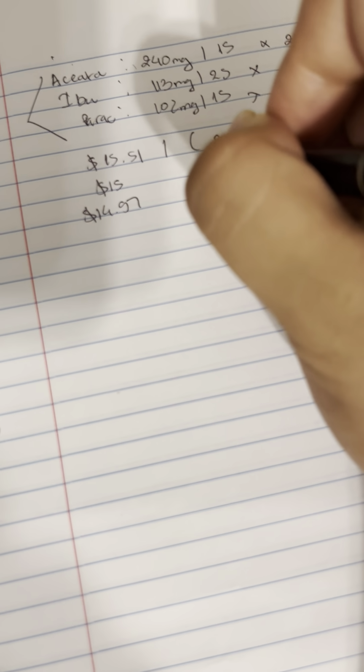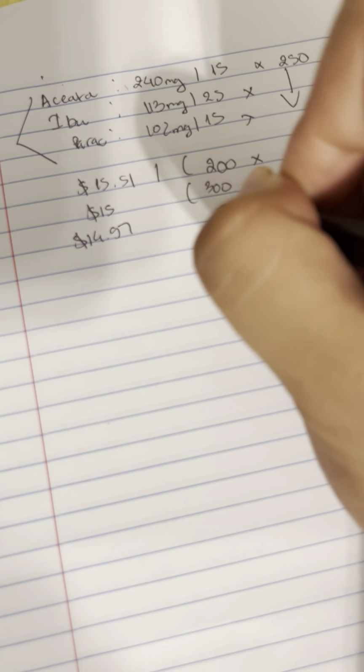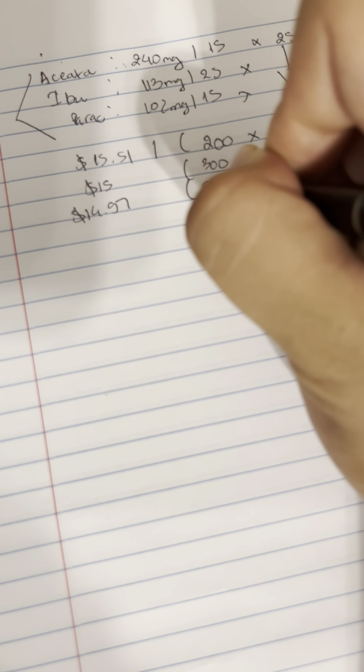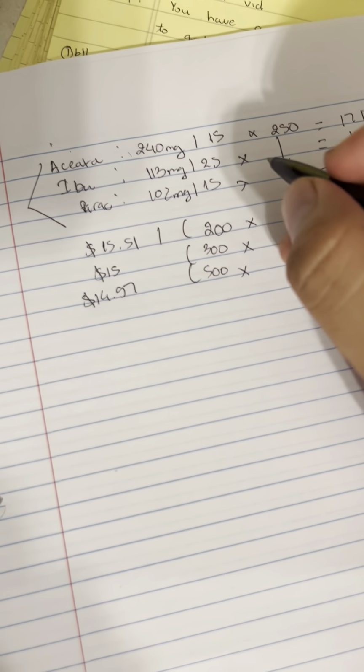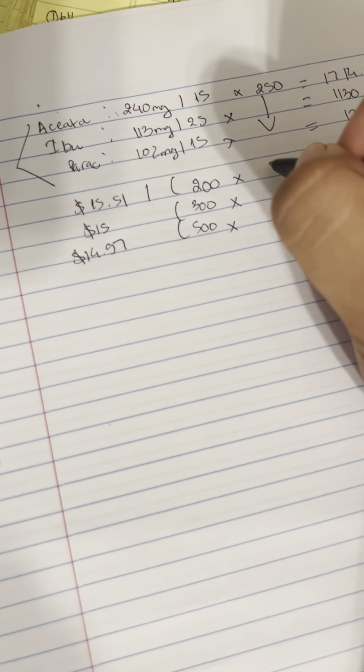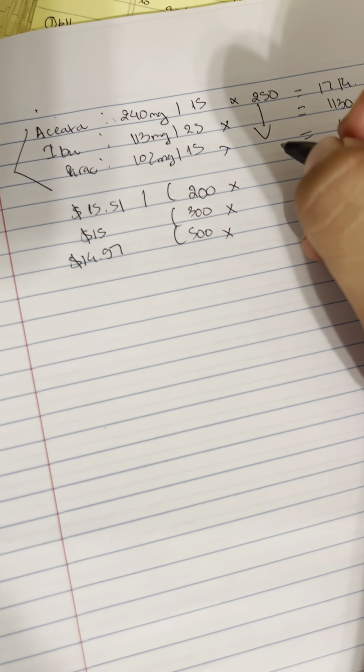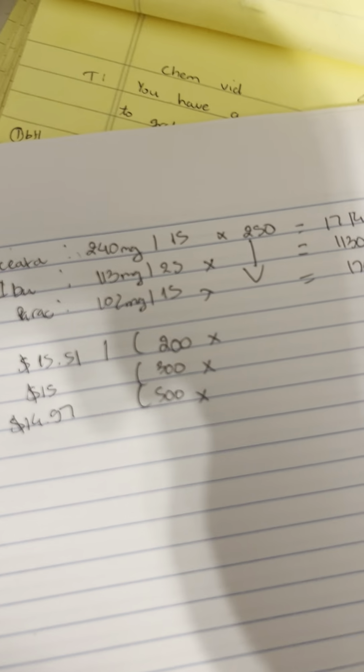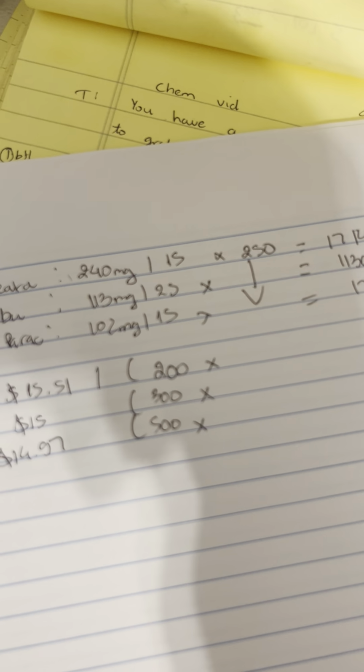So that's 200 pills right there. That's about, let's say 300, and that's about 500. That's the amount of pills in a bottle, and I will times that by the given milligrams of how much they have per pill.